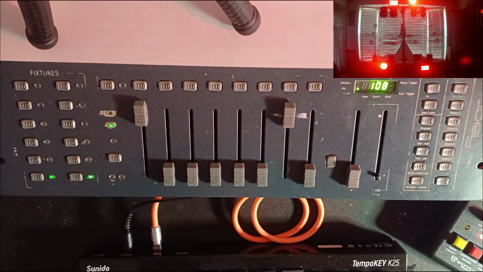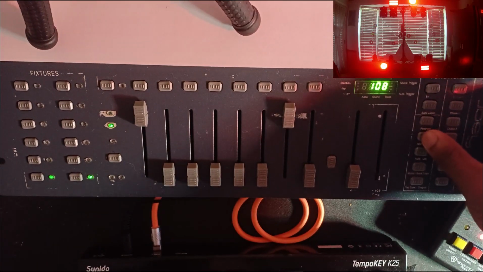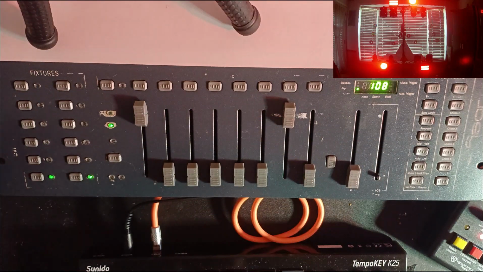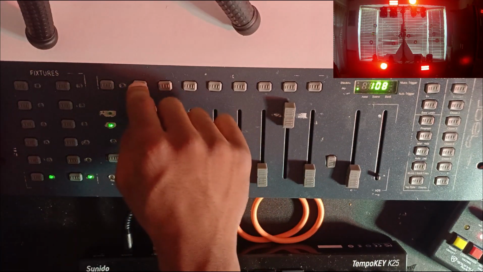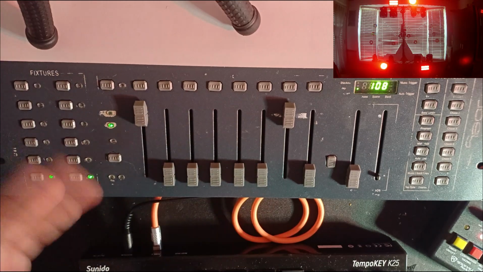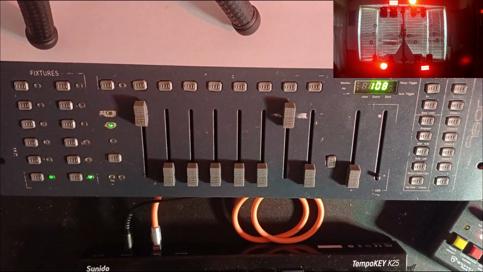All you have to do to save that scene is go to MIDI add and then press the scene that you want to save it to. So I'm going to save it to scene 1. And as you can see, all the lights flash, which means it's saved. So let's check. There you go, as you can see right there.